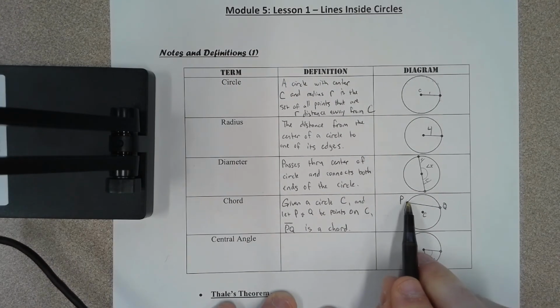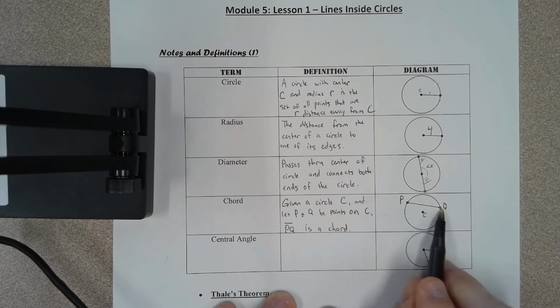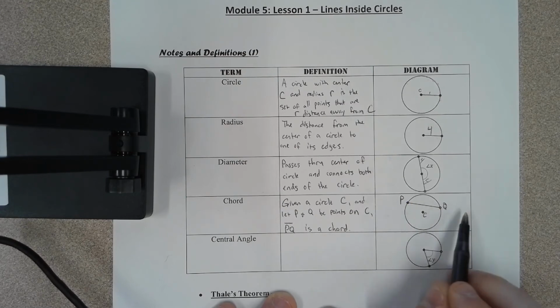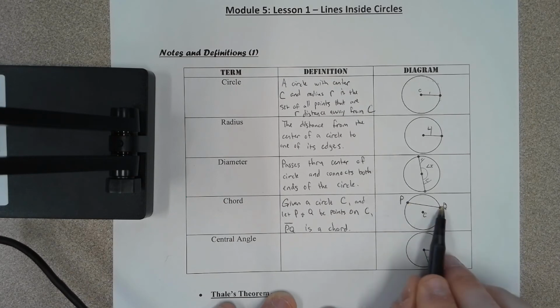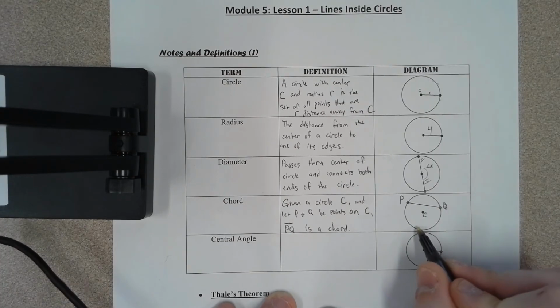So just any line going from end to end of a circle is going to be a chord. It does not have to pass through the center. So this is an example of a chord. It's just a line that goes end to end on some point of a circle. You could have a chord right here as well. That would be a chord.